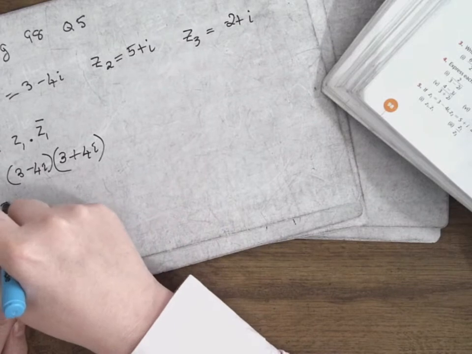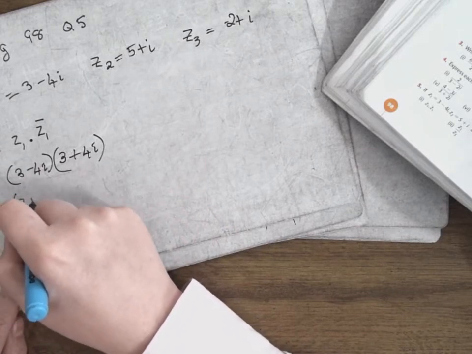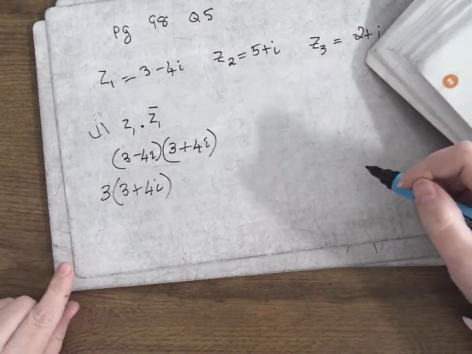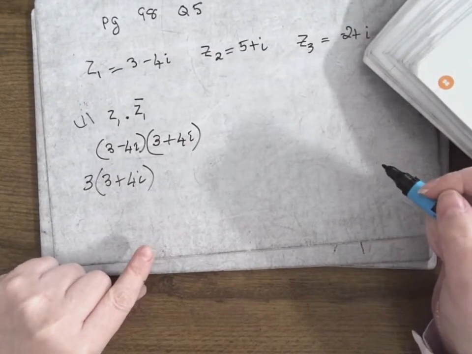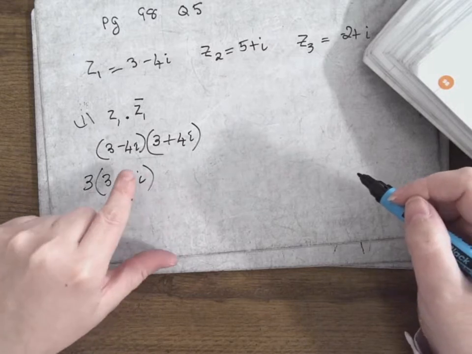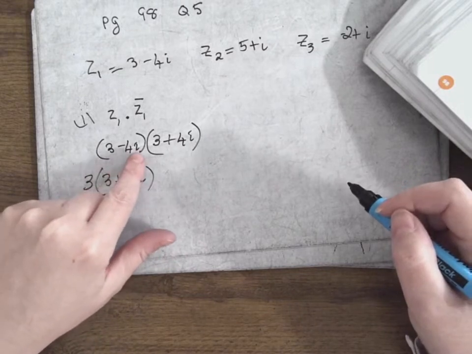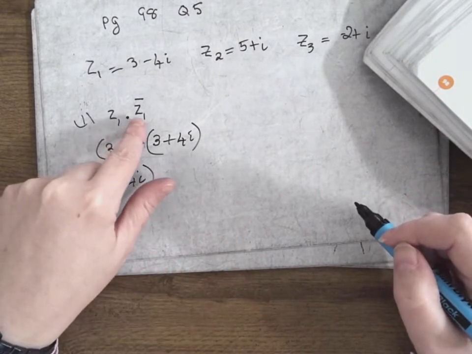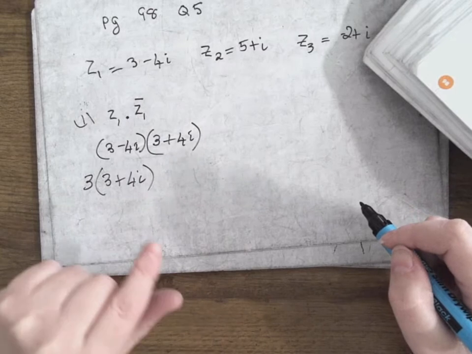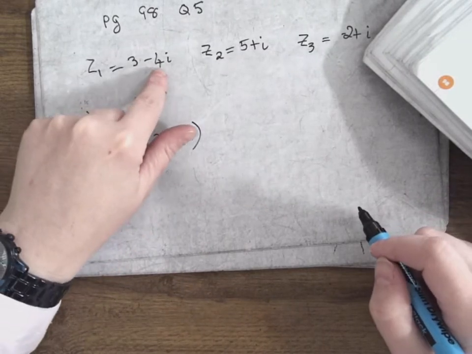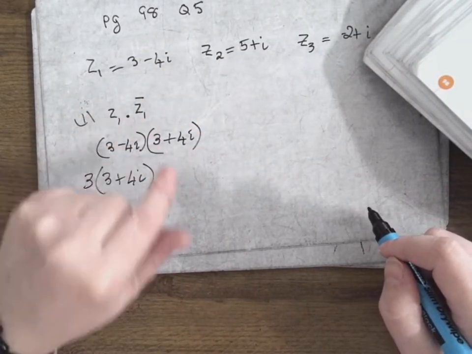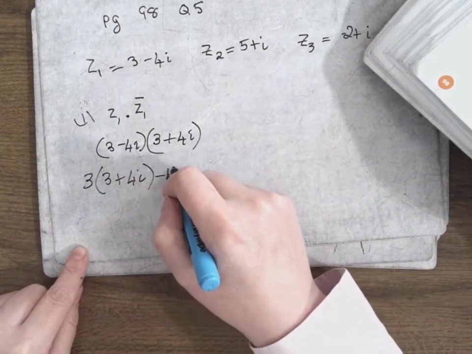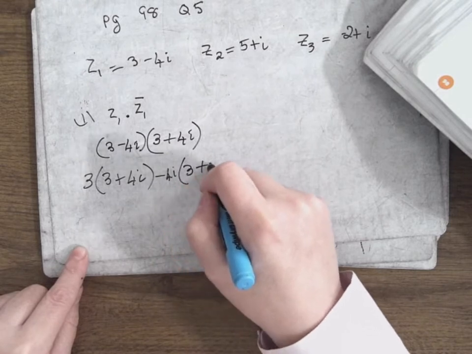So split up the first bracket, write the second bracket twice. 3 plus 4i. Oh yeah, sorry. What does it say beside the 4? Is that a 3? It's 3 minus 4i times 3 plus 4i. Yeah, because it's Z1 multiplied by Z1 conjugate with the line across the top. So Z1 is 3 minus 4i. Z1 conjugate is 3 plus 4i. So it's just to multiply some. So minus 4i times 3 plus 4i.